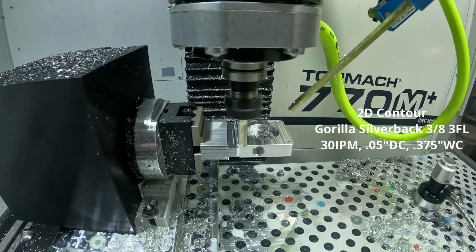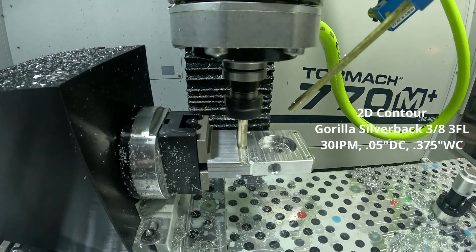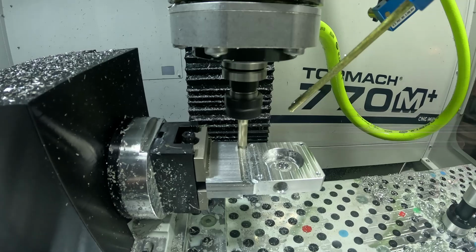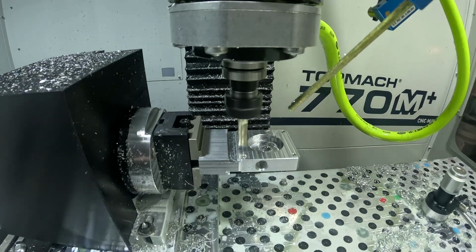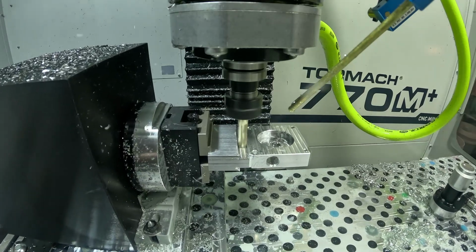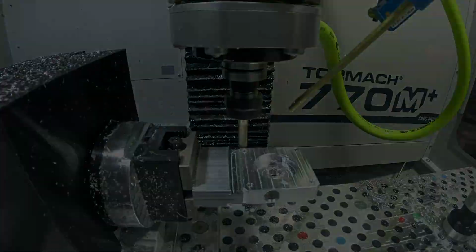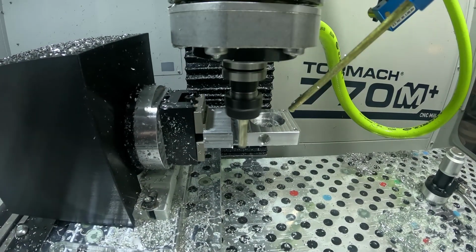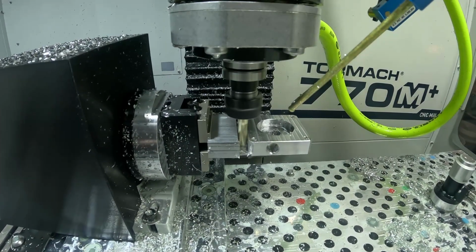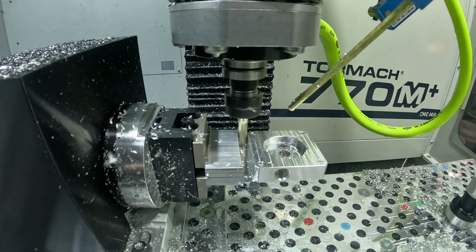Again, we're using the Gorilla Silverback 3/8 3-flute end mill, 30 inches per minute. Our depth of cut is 50 thousandths, and we are using the entire diameter of the tool in terms of width of cut. Again, the goal here is just to remove the material on the back side and leave a set of tabs, 3 tabs in this case, that are 10 thousandths in thickness. That way we can break the part off.